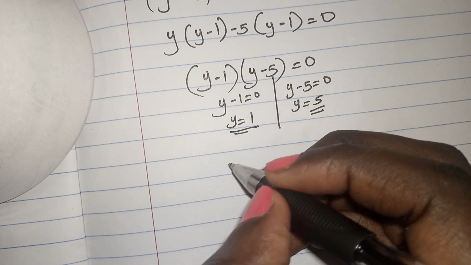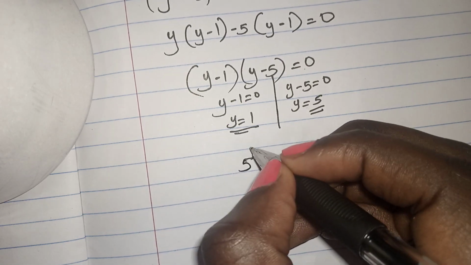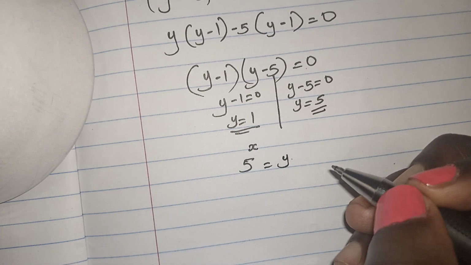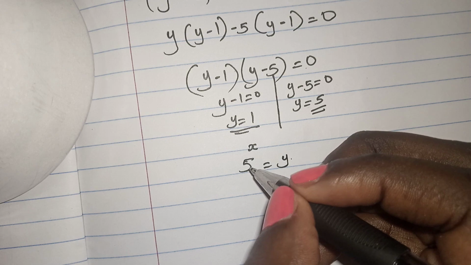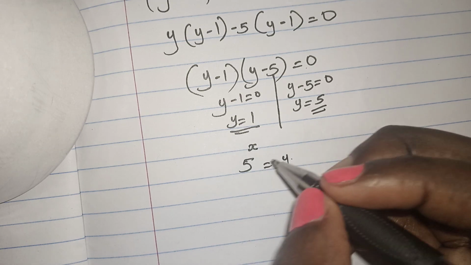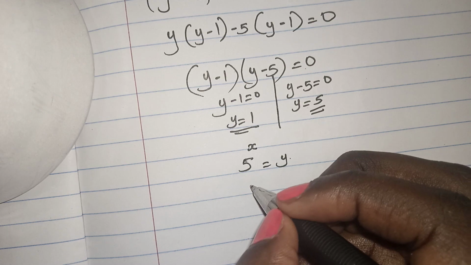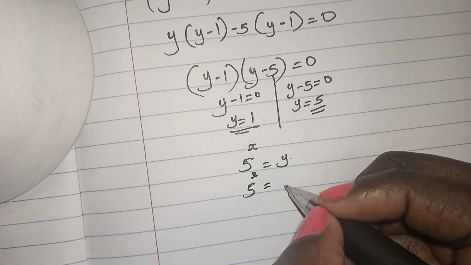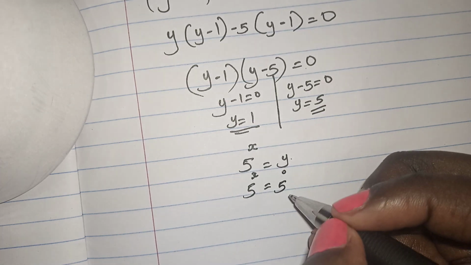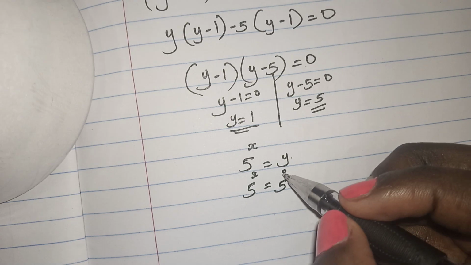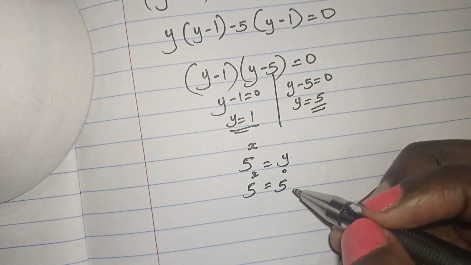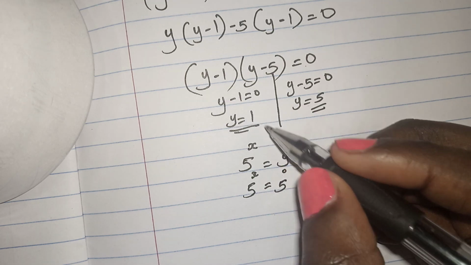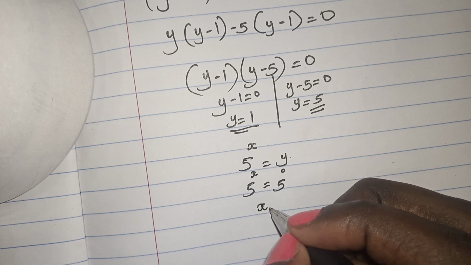So 5 to the power of x is equal to y. Have you seen that? 5 to the power of x is equal to y, and I have y as 1. So 5 to the power x is equal to, I want to make the bases the same, 5 to the power 0. So any number raised to 0 is 1. Any number raised to 0 is 1. And my y is equal to 1. So x is equal to 0.